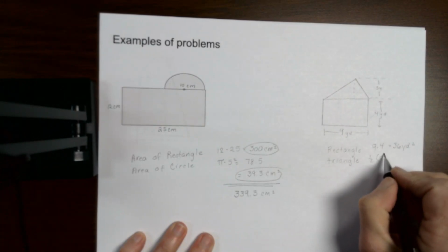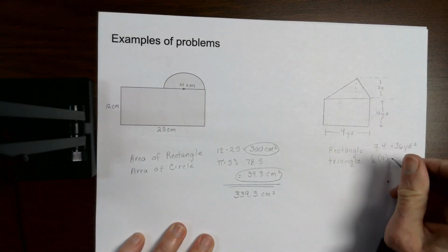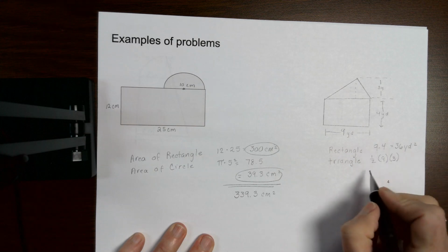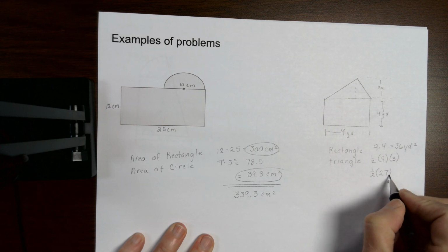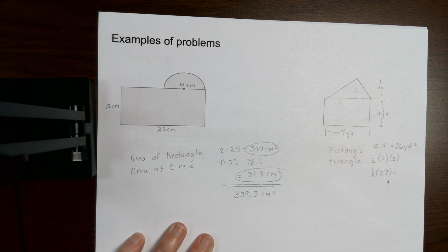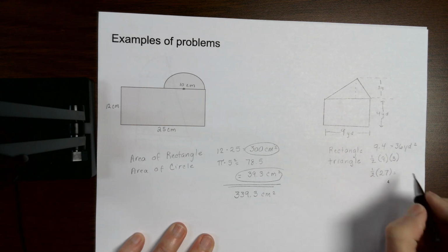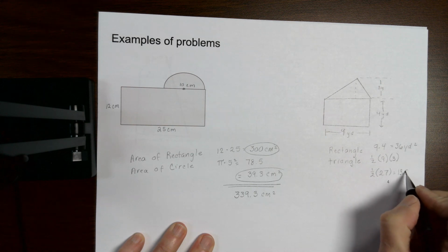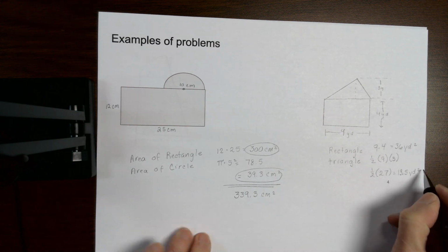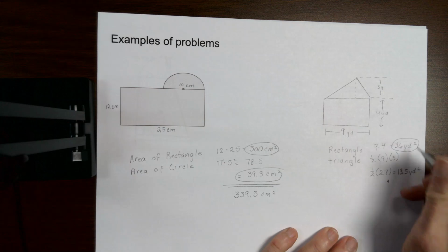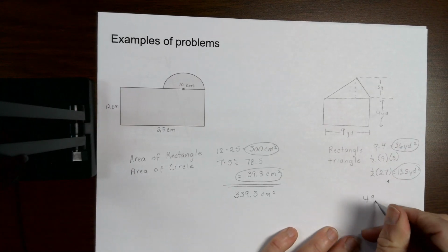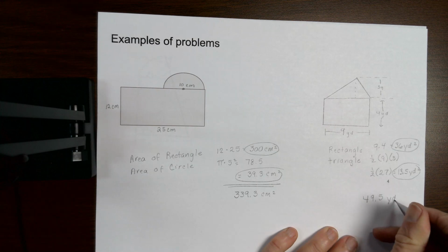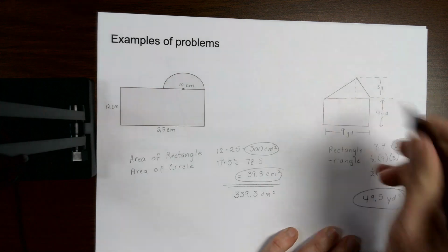So 1/2 times 9 times 3. So I'm going to have 1/2 of 27, which is going to give me 13.5 yards squared. And then I would add those together, so I'm going to get 49.5 yards squared, and that would be the area of that whole thing.